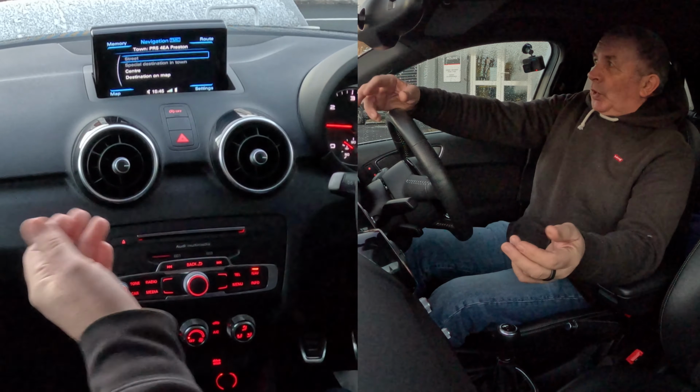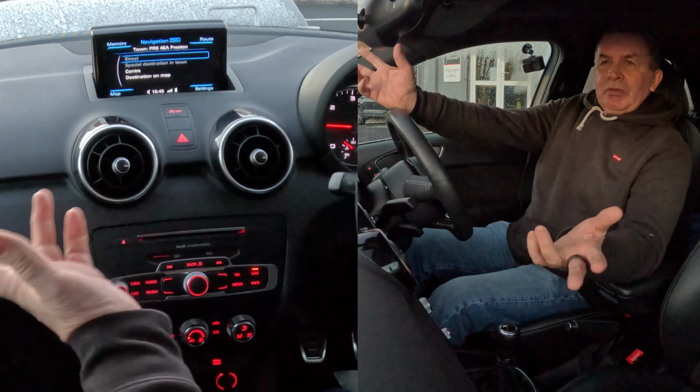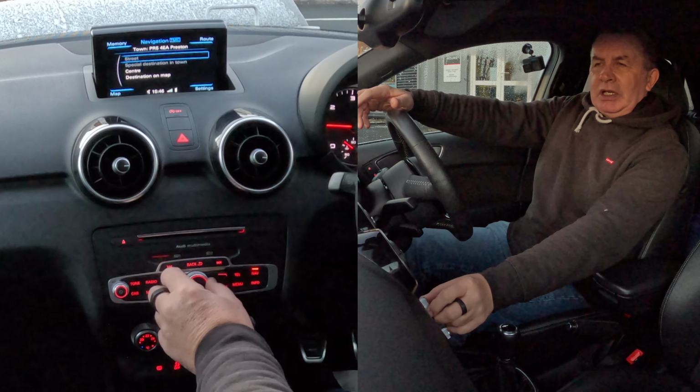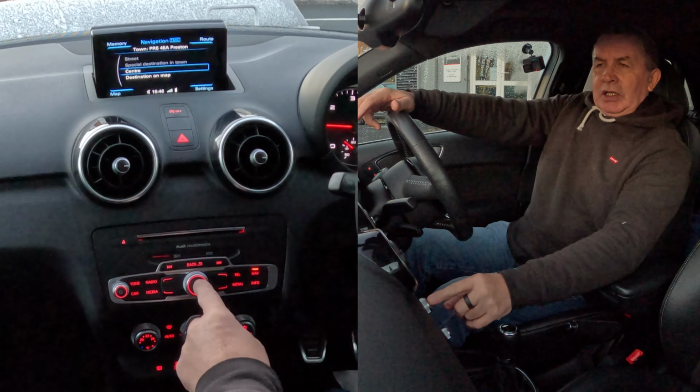Do I want a street? I could put a street, I could put Blackburn Road, but I don't need to. Not for this demonstration anyway. You just do the same thing, putting a street in. And then I just wind down to centre, click on centre.